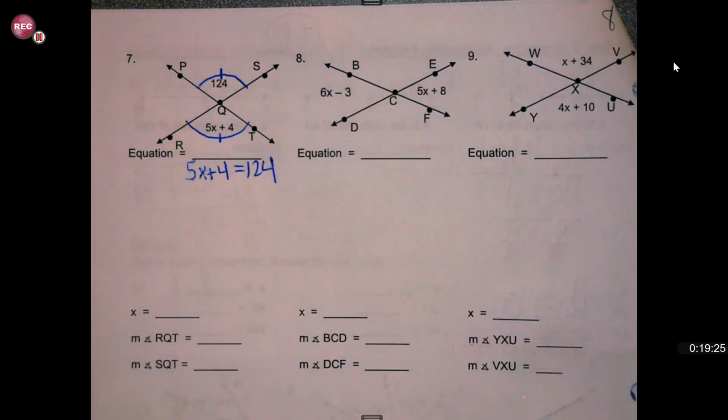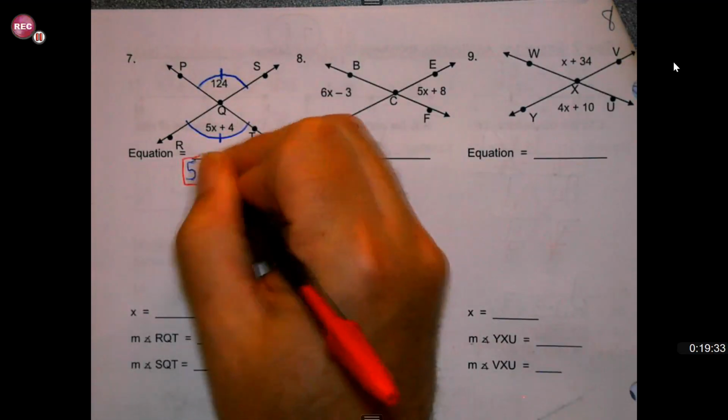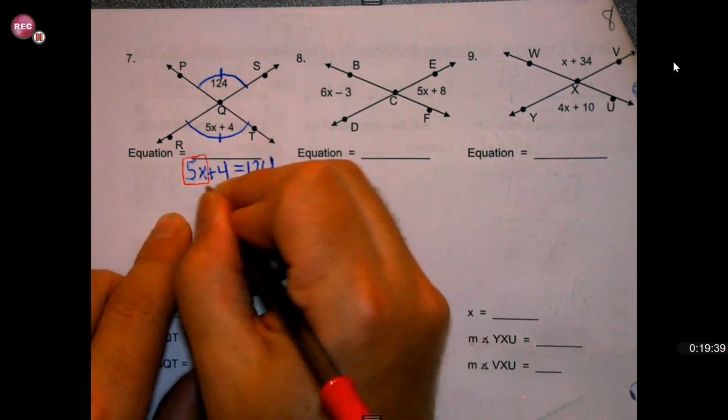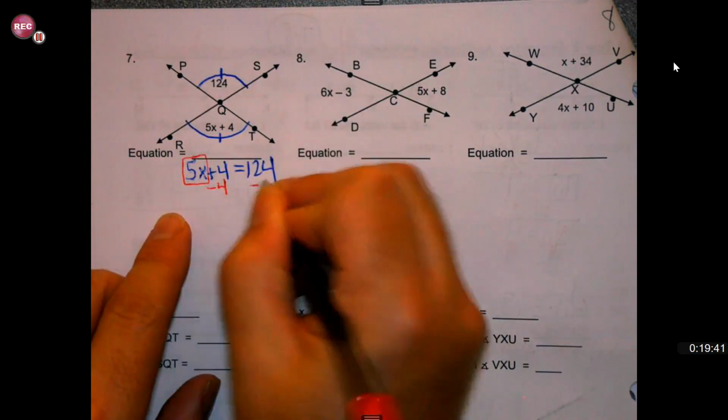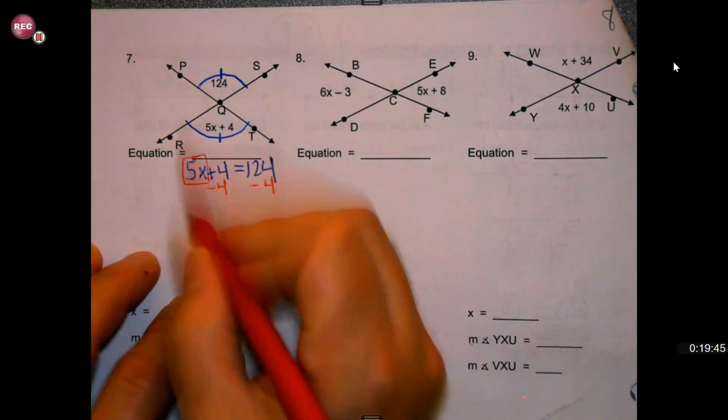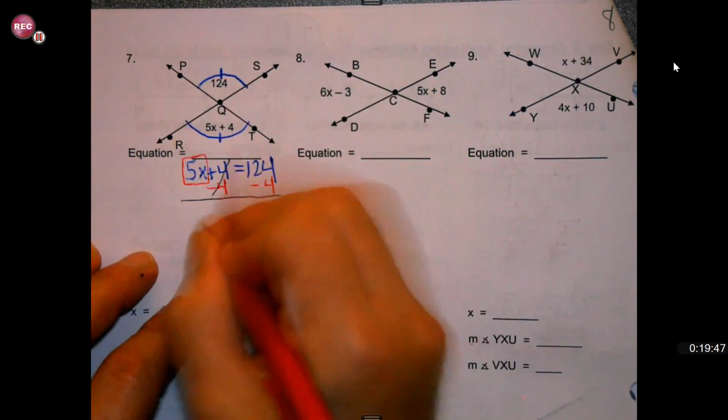There's no other x's except the 5x. Okay. If there's no other x's, let's get to work. Let's just go and get that 5x by itself, by undoing each of the pieces as we go.